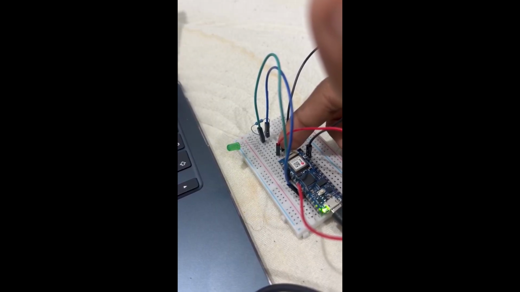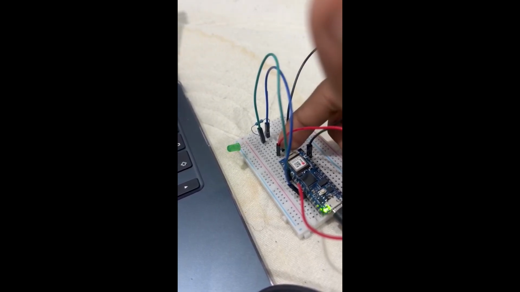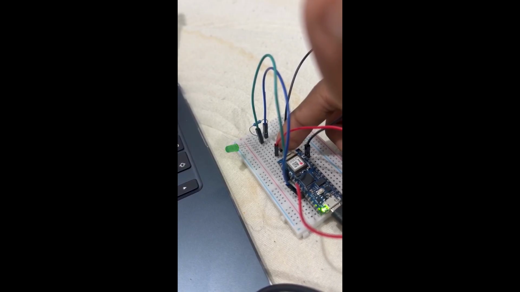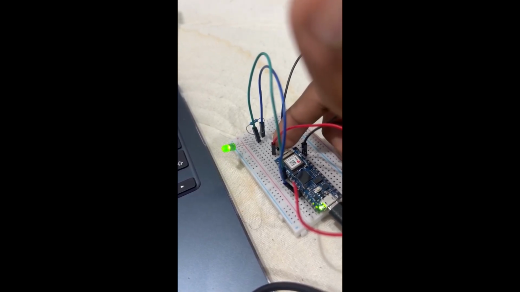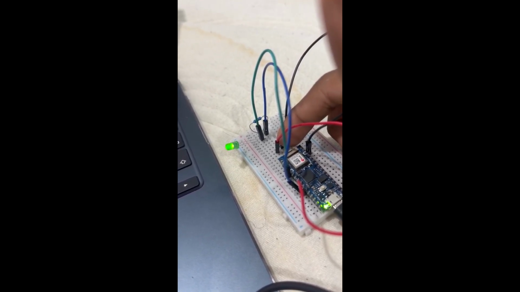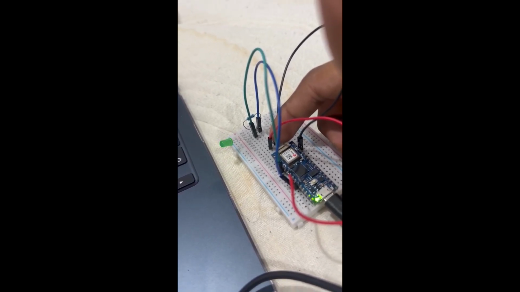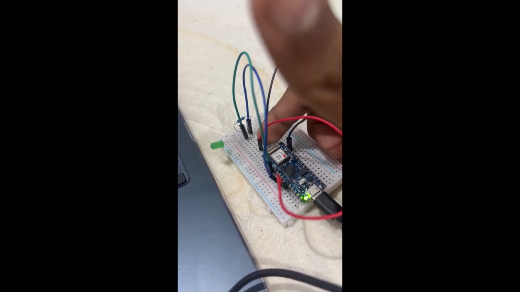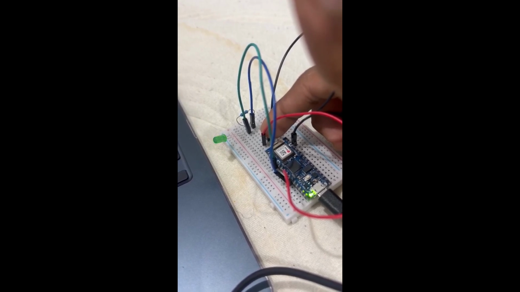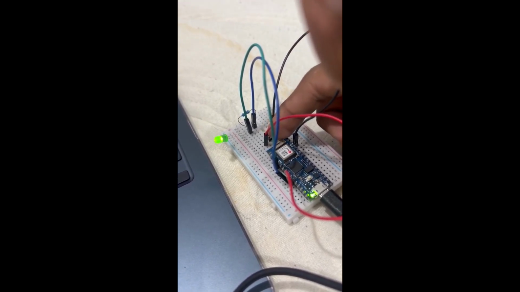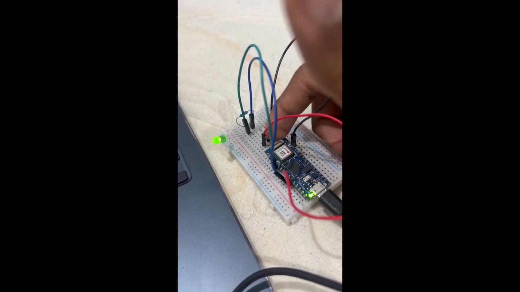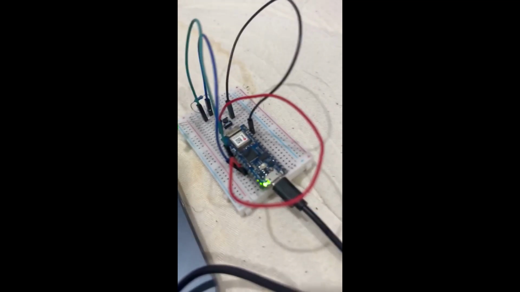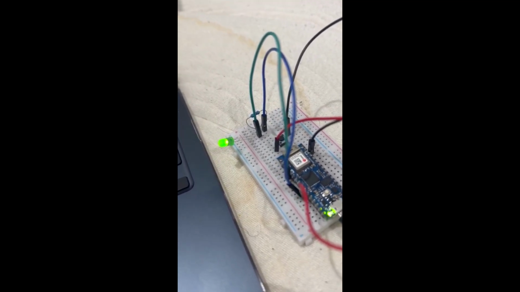Now it's at 1 second. Now 0.75 seconds. It's now 0.5 seconds. Now when I press this again, it's going to go back to 2 seconds. Sorry, at 0.5 seconds, then we have to get back to 2 seconds. Yeah. Now we can see it's back to 2 seconds.